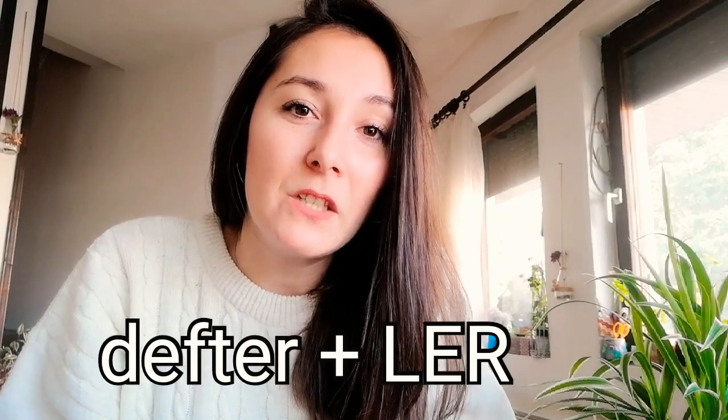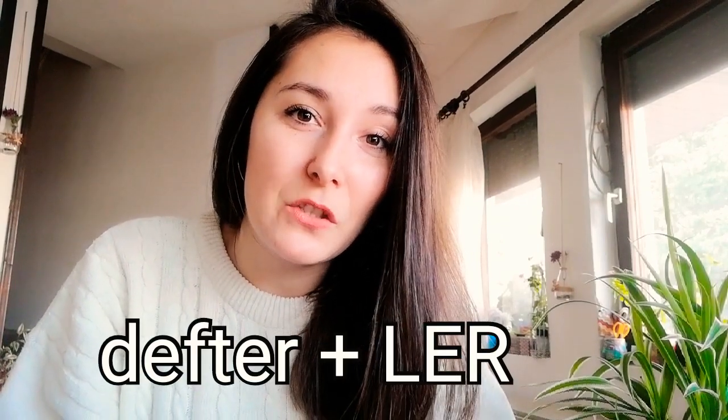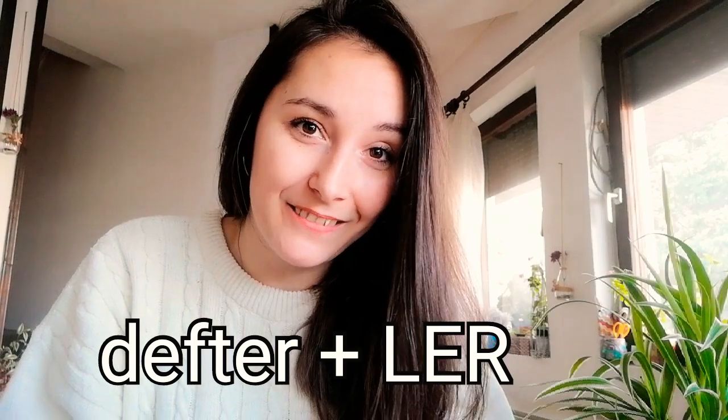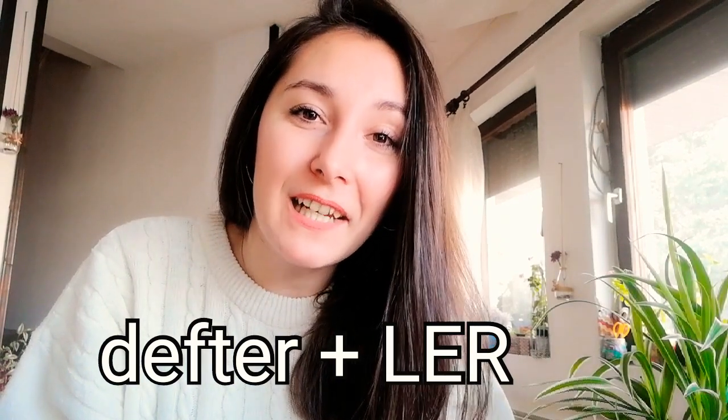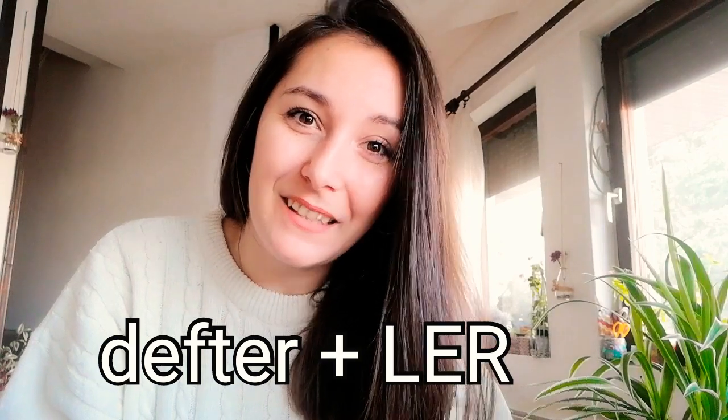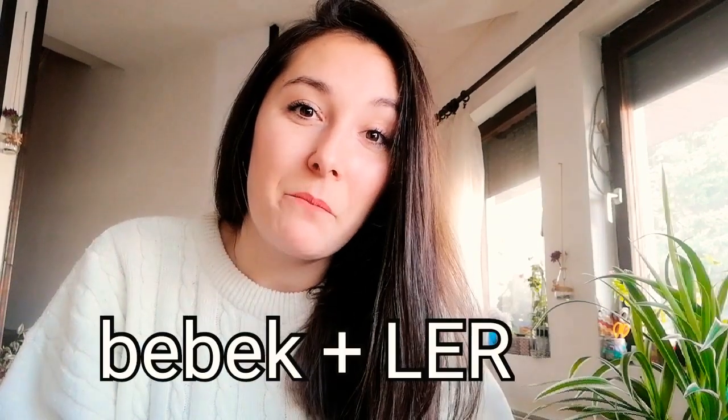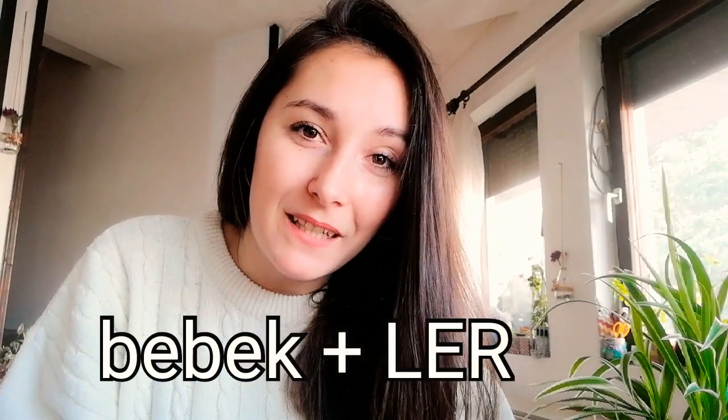Now, examples. Defter. Defter means notebook. The last vowel is E. That means that we have to add ler. It will be defterler. Then, for example, let's say bebek. Bebek means baby.